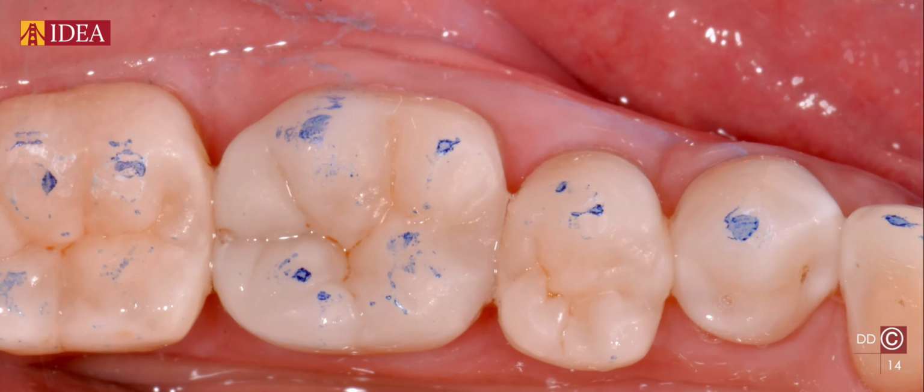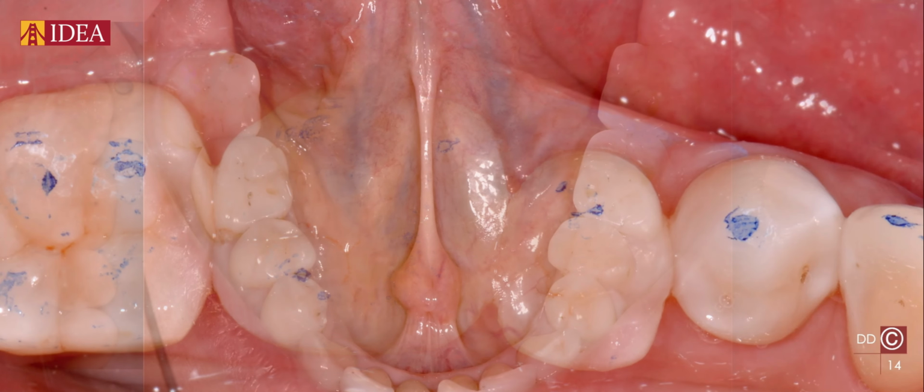Now we are at the stage of adjusting occlusion. You see that with minimal occlusal corrections, we are getting quite even occlusal contacts. We are not at the end of the occlusal adjustments, but with just a couple of minutes, provided we have a precise occlusal scheme given by the wax-up, this technique is quite effective.